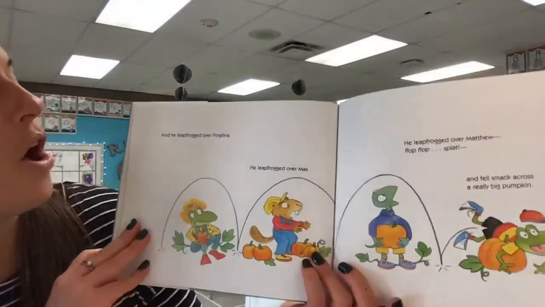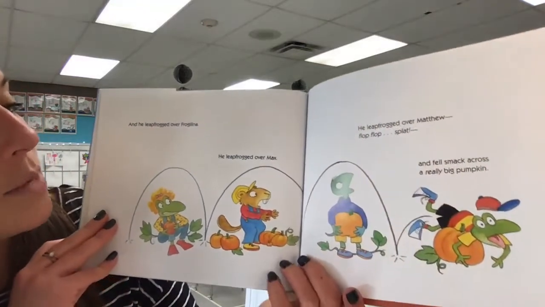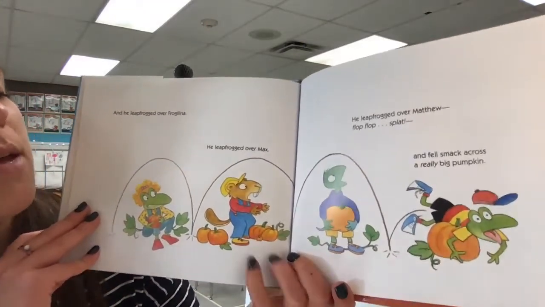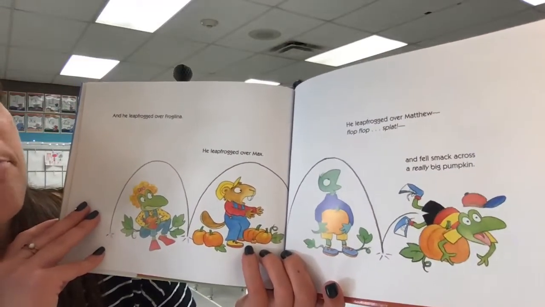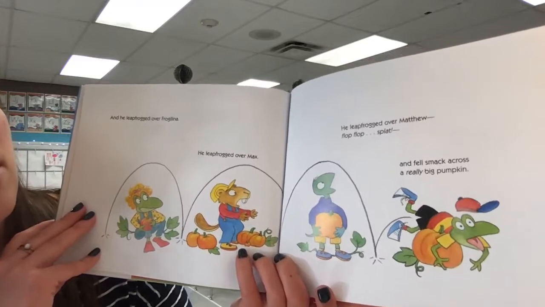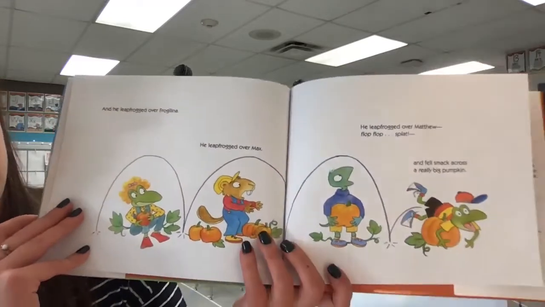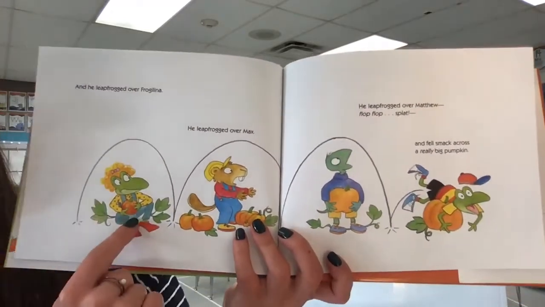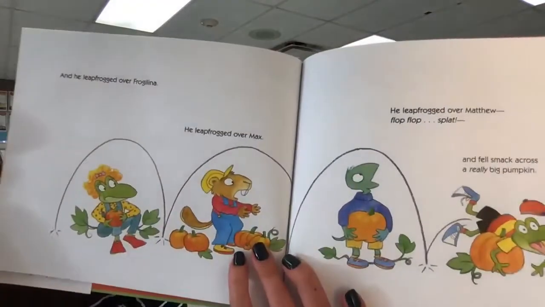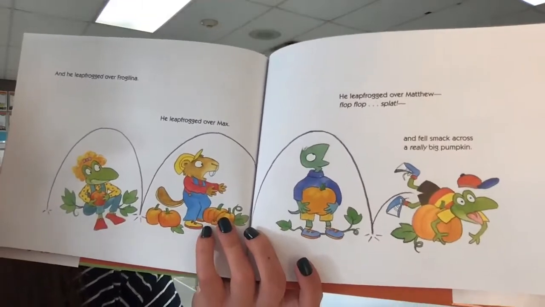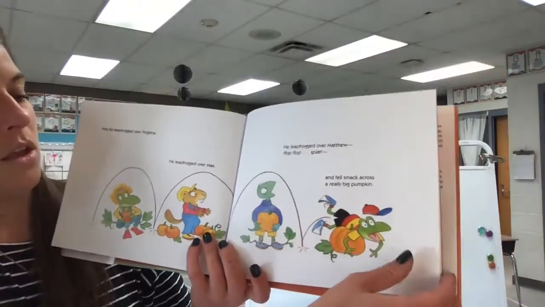And he leapfrogged over Frogalina. He leapfrogged over Max. He leapfrogged over Matthew. Flop, flop, splat, and fell smack across a really big pumpkin. So we know this is Frogalina, this is Max, and this is Matthew. So we have 4 characters that we've learned, plus 1 more.